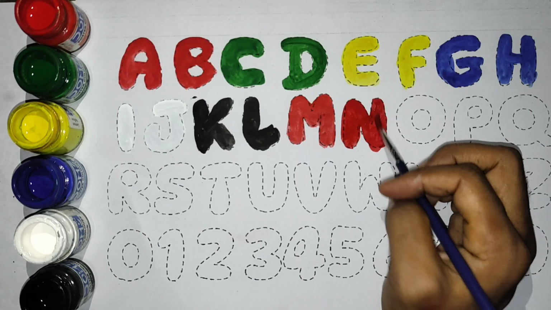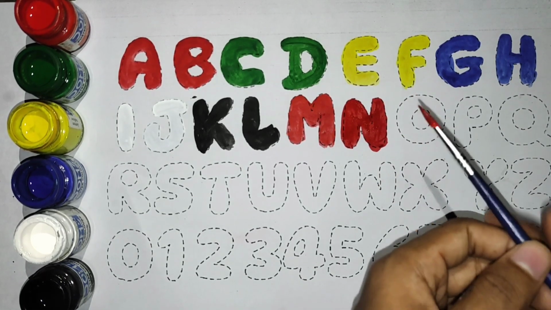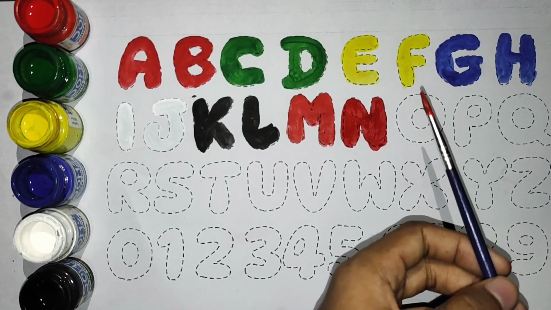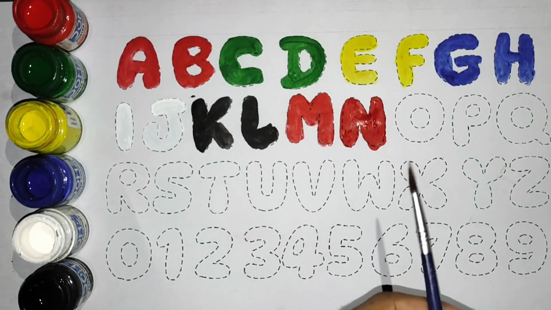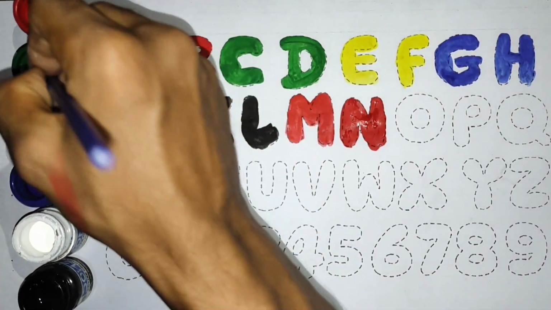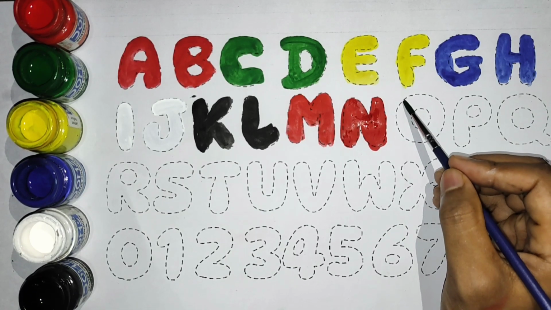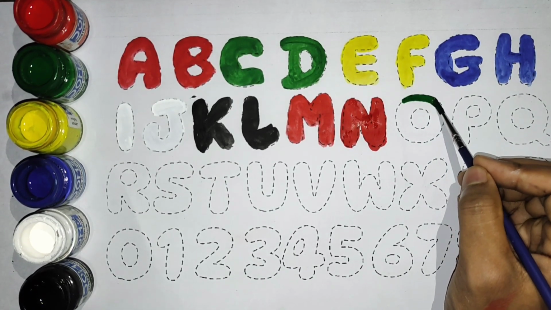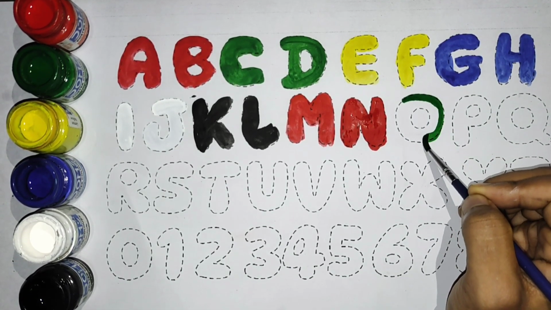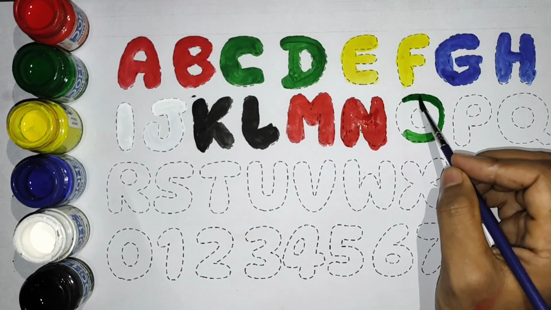Kids, the next one is O. O for orange. Kids, again we are using green color and draw O. O for orange.